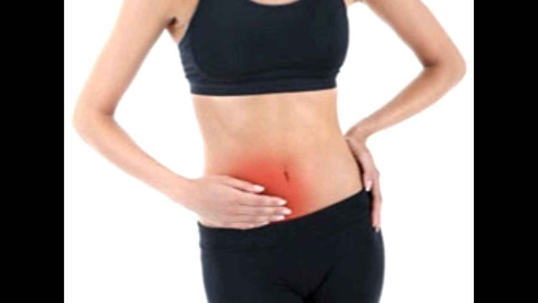These could cause back or flank pain, abdominal pain, pain in the groin or genital region, nausea, vomiting, frequent and painful urination, blood in the urine, etc. If the kidney stone is lodged in the right ureter, the pain would be experienced on the right side of the abdomen.